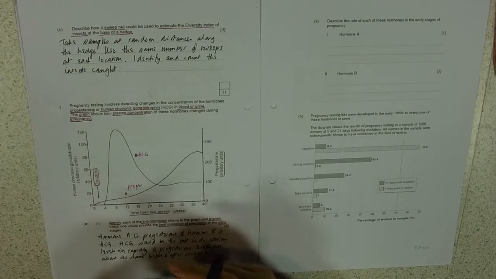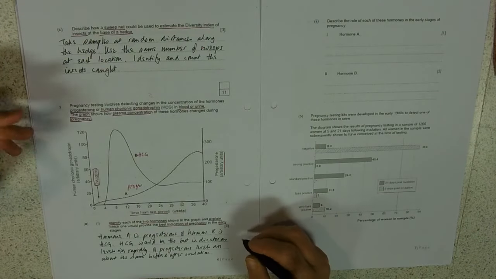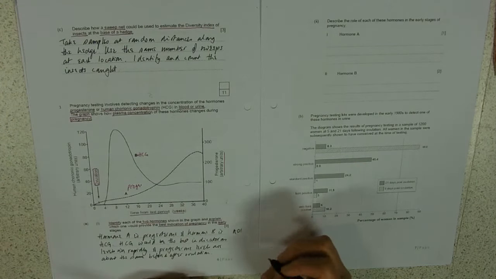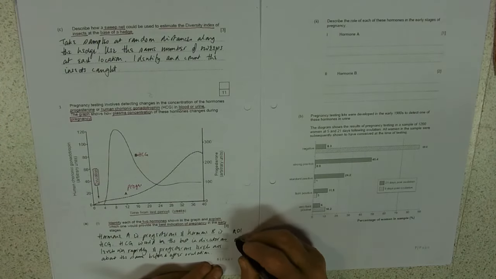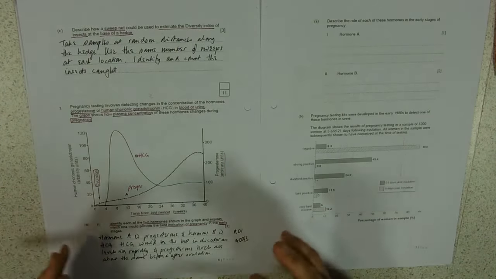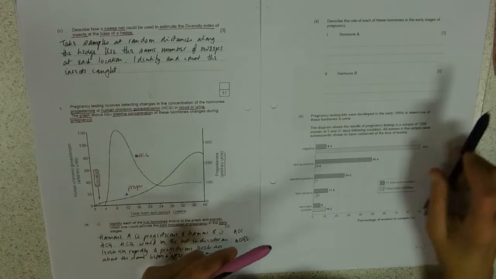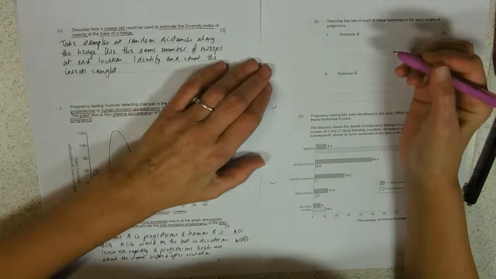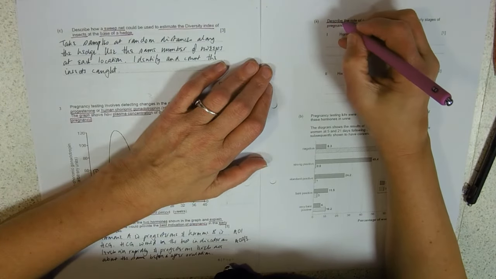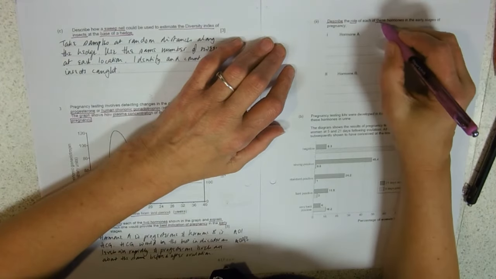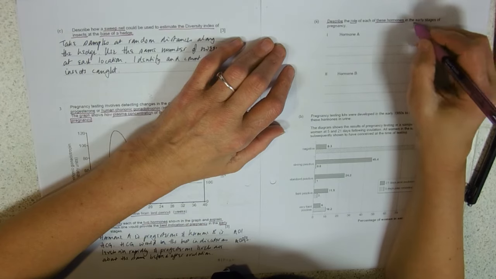Okay, so what are we thinking? I'm thinking we should know what our hormones are, AO1, and maybe thinking about the pregnancy, AO2 or 3 there. So I'm thinking that's a sort of split thing. Maybe AO3 for the conclusion. Part 2, describe. So this is just going to be AO1 stuff, isn't it? The role of these hormones in the early stages of pregnancy.